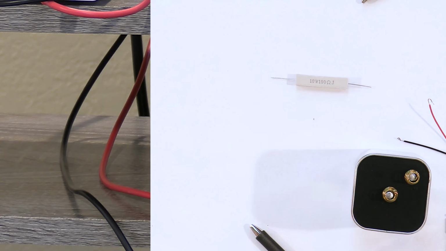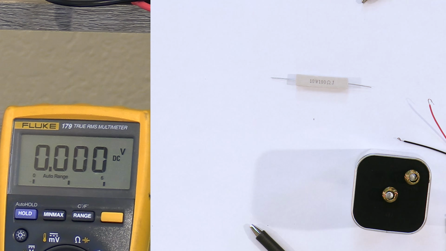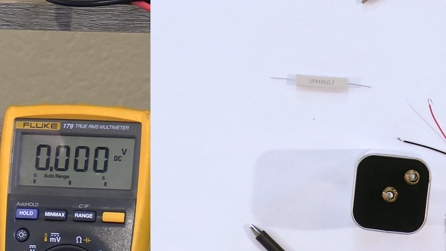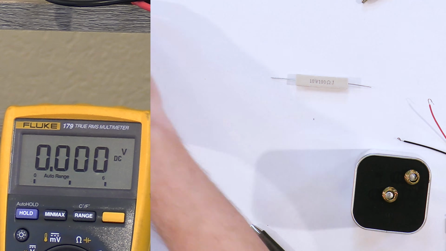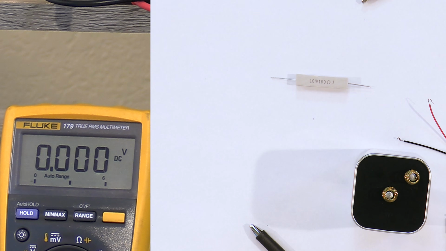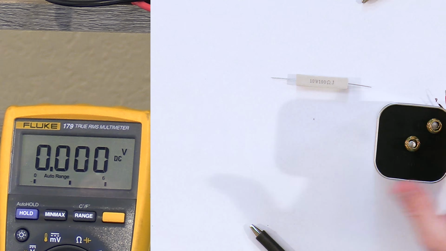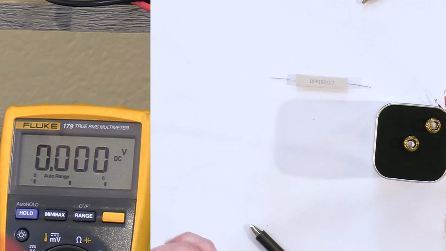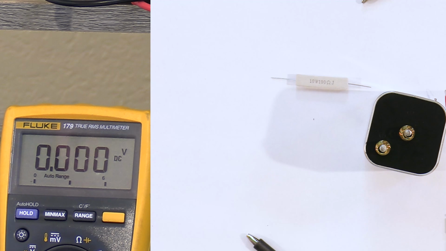So I'm going to put this back where it is, and what I need to do is let the current flow directly through from the battery into the measurement device.